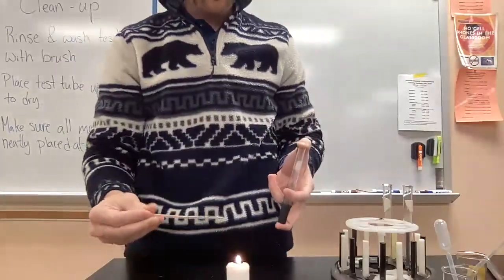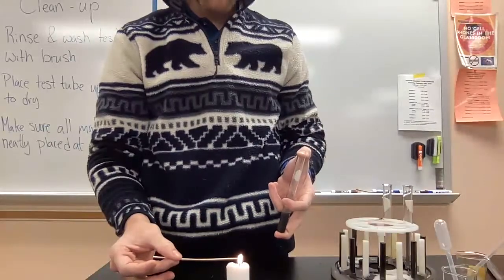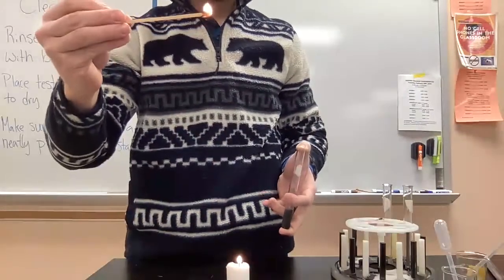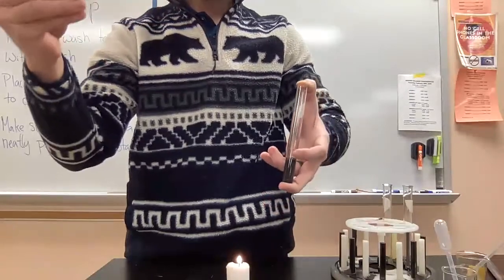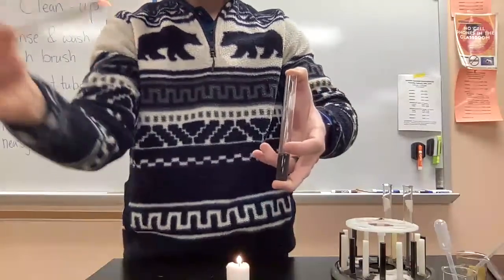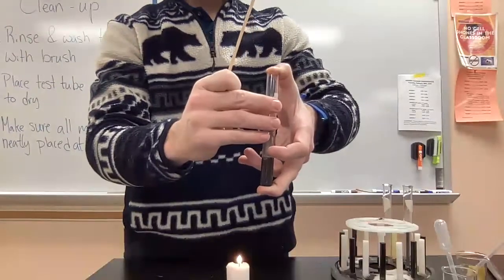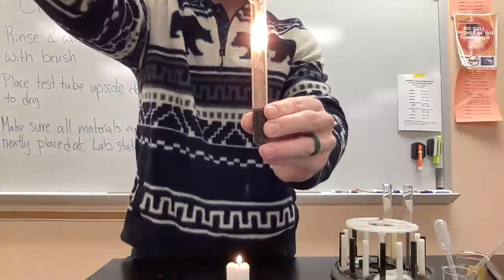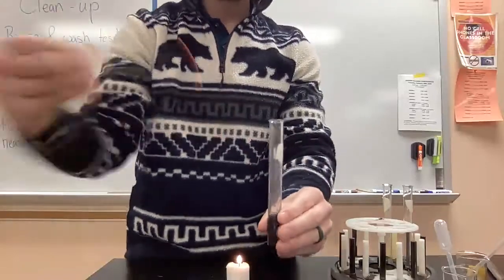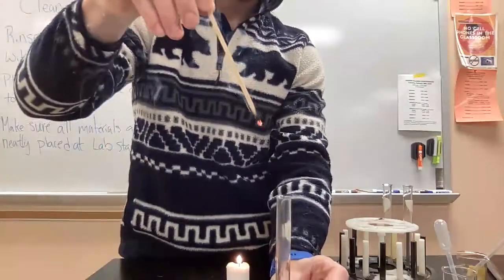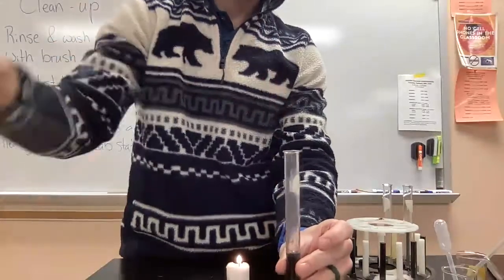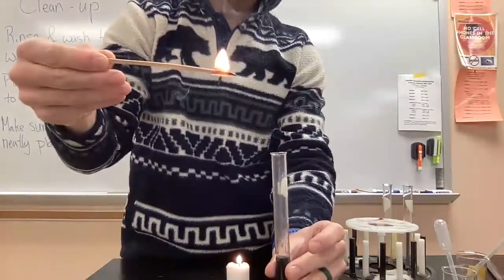Now for this first part of the test, we're going to light our wood splint, let it burn for a second. We want to get a good ember going. Once we do that, I'm going to take my thumb off, and here was our test. Wow. Oh, you missed it. Dang it. Here we go. And it relights. Okay, so we can see how many times we can do that.